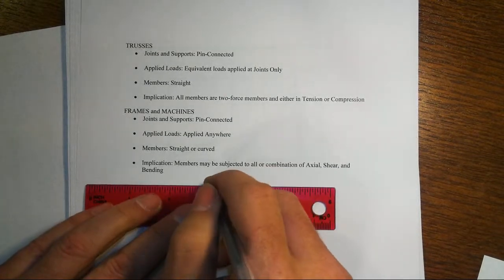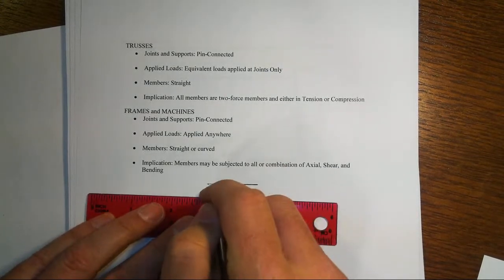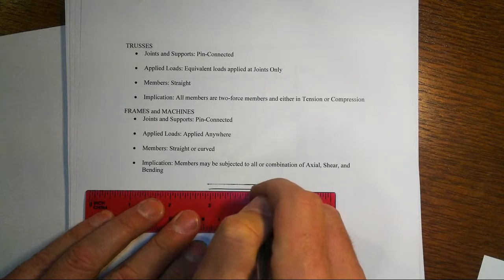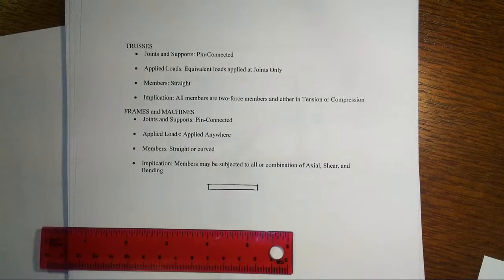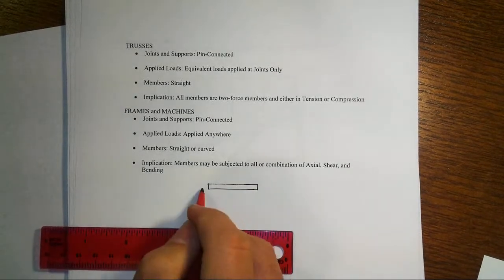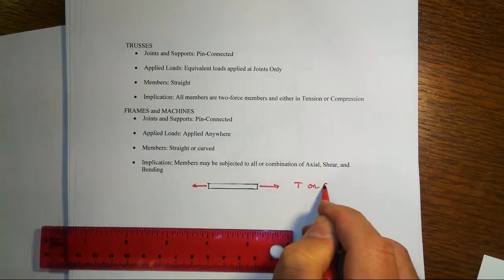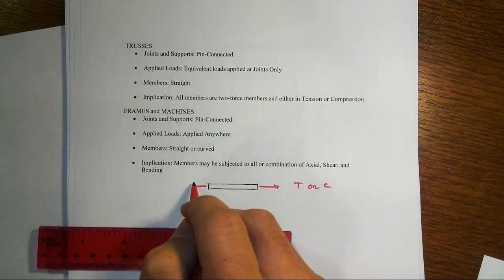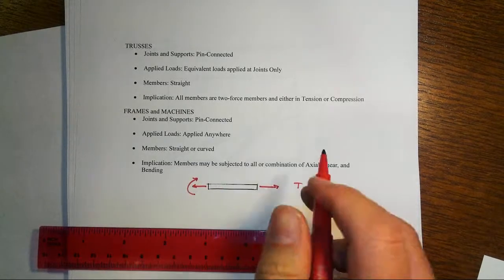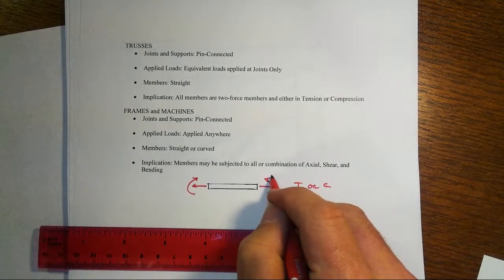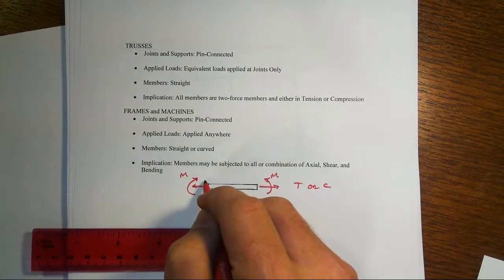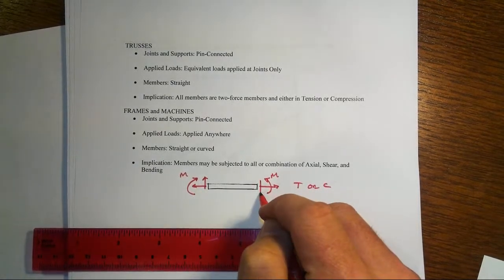So depending on what this member might look like, it could be straight, that would be fine. And what it means to be axial is axial tension or compression. Tension, of course, is shown. You could have bending being created. That would be our bending moment. And then here are our shear forces that might come along this.